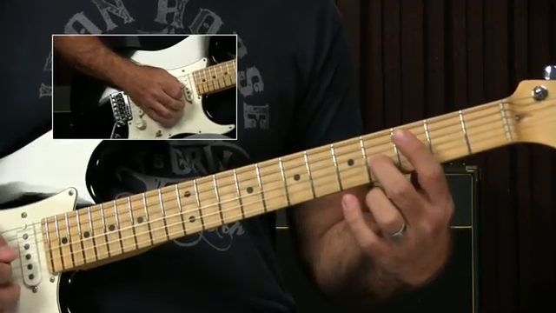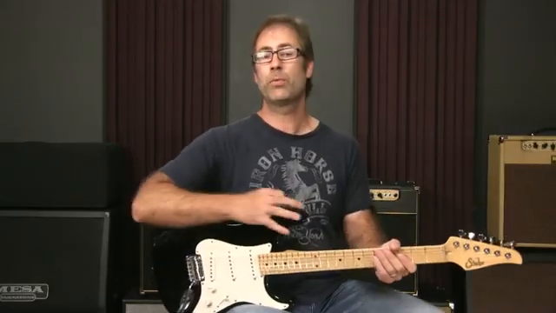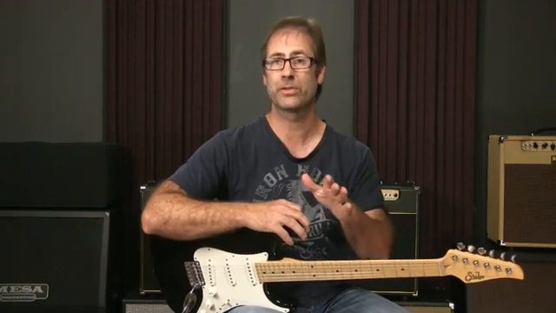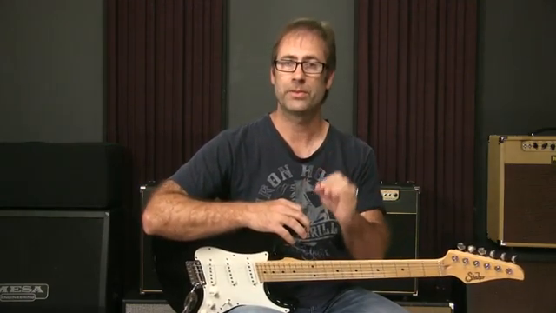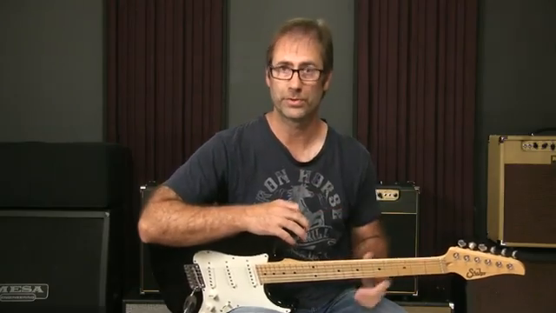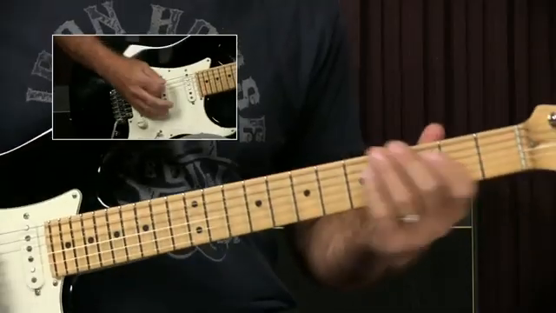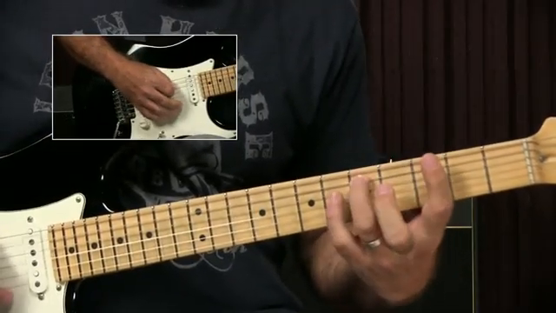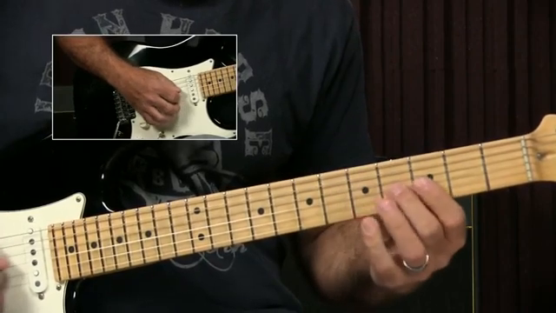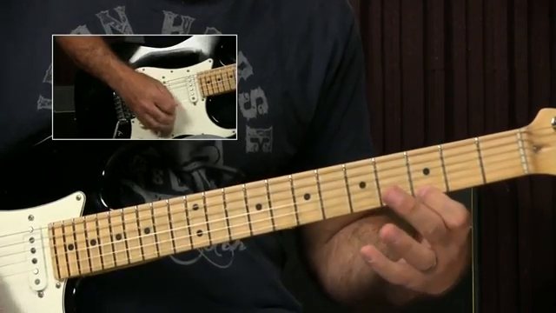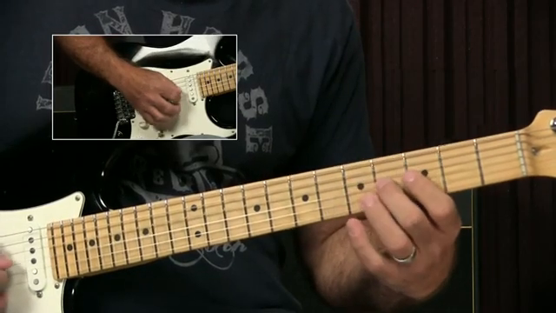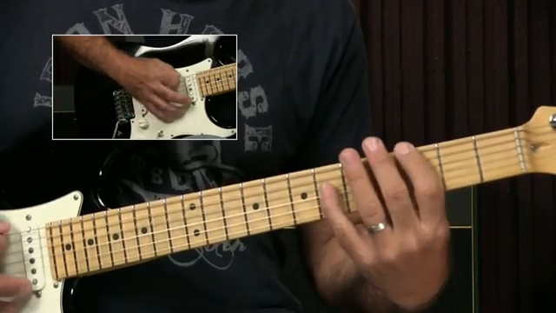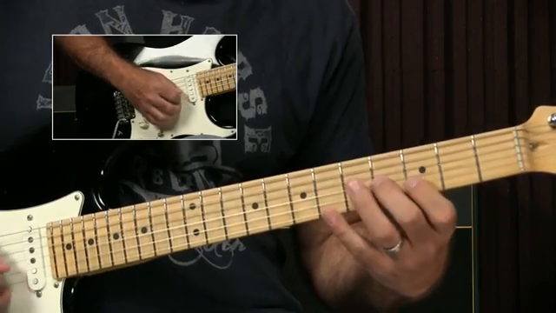Right here. So this is truly one of the most important things you can ever learn, and it goes like this. Root, 5th, root, 3rd, 5th, root. Again, root, 5th, root, 3rd, 5th, root.